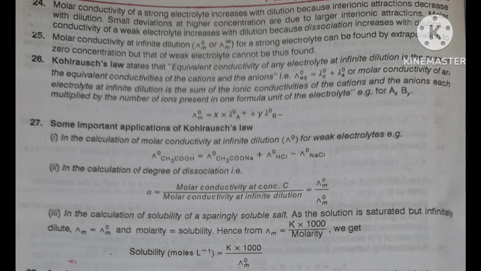It should not be full, 100%. You should not consider that. Always that will be less: molar conductivity at concentration C, any concentration, M by 10, M by 20, M by 25, M by 50, but that should be less than the maximum.